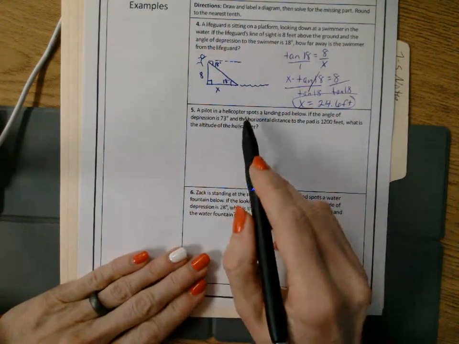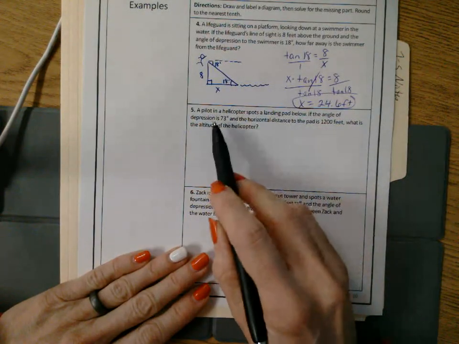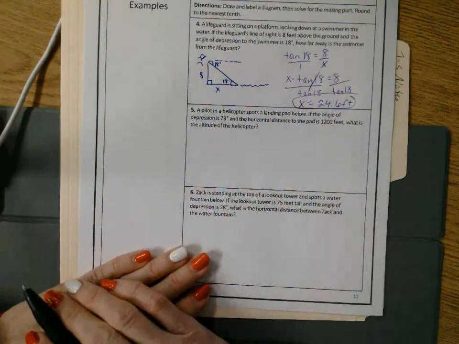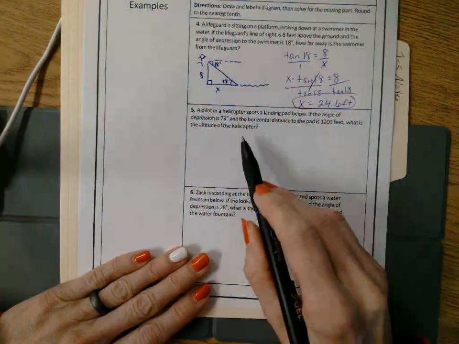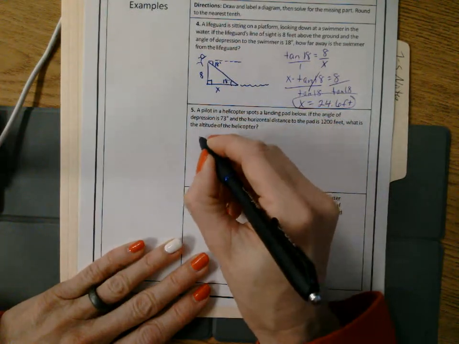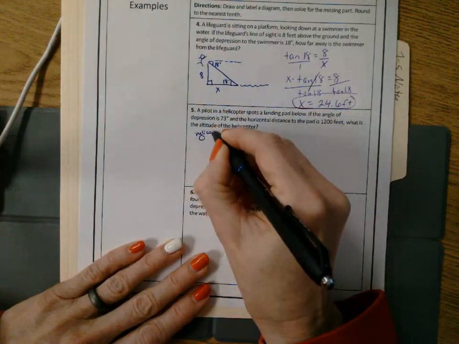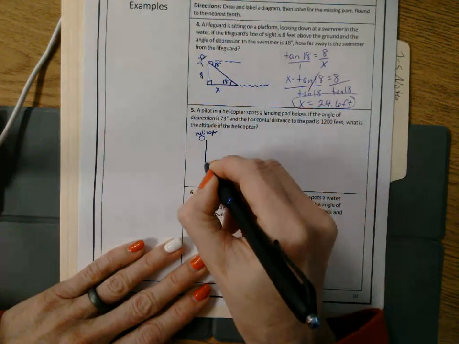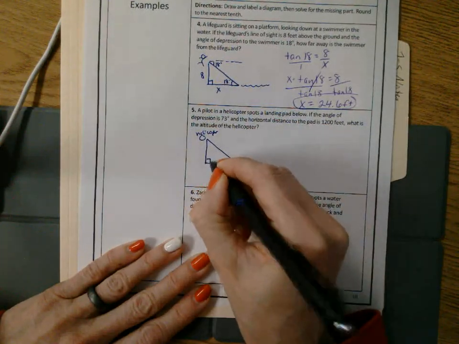I'm going to draw the pictures for the next two and write the equations, and the answers, I'll let you guys figure out the solving part. It says a pilot in a helicopter spots a landing pad below. If the angle of depression is 73 degrees and the horizontal distance to the pad is 1,200 feet, what is the altitude of the helicopter? So I cannot draw a helicopter. This is our helicopter. Okay, it's up here in the air. Here's our right triangle.